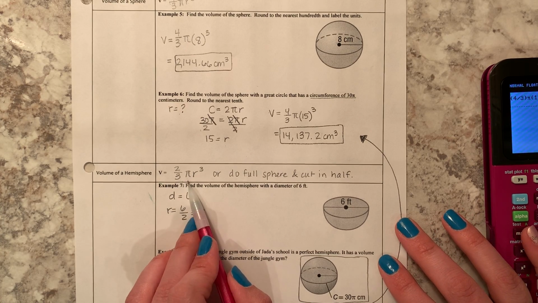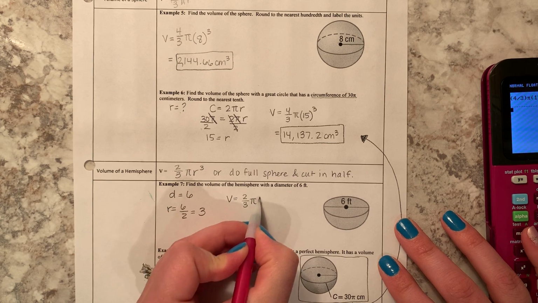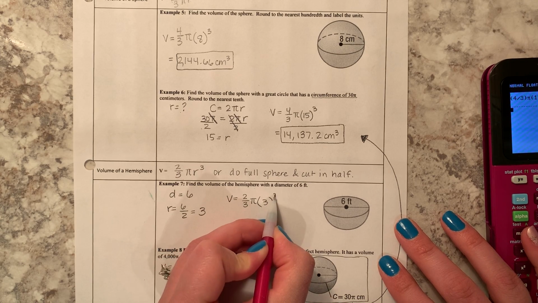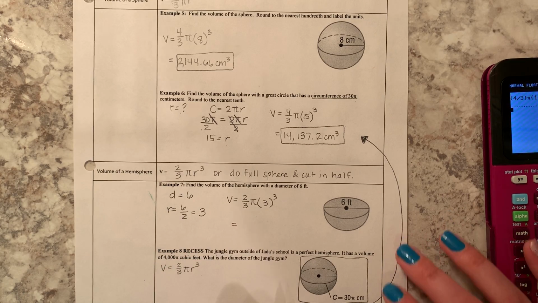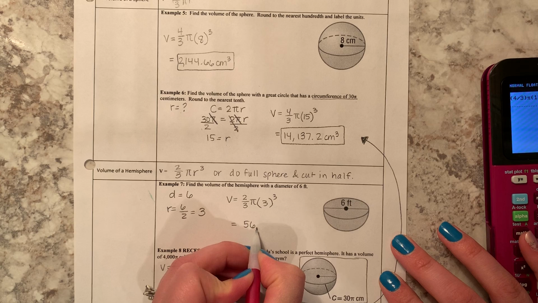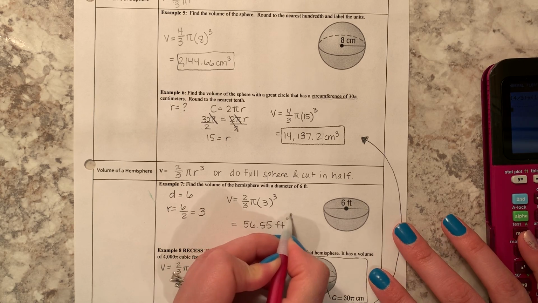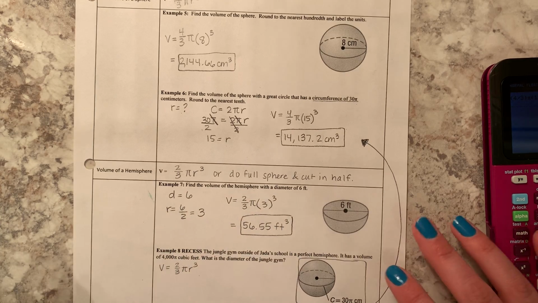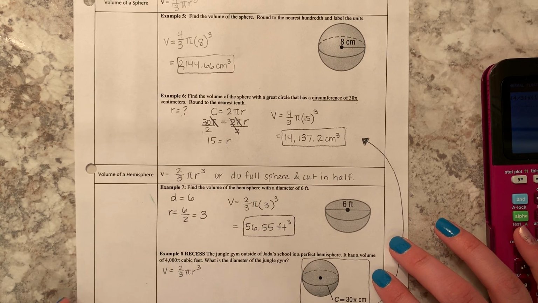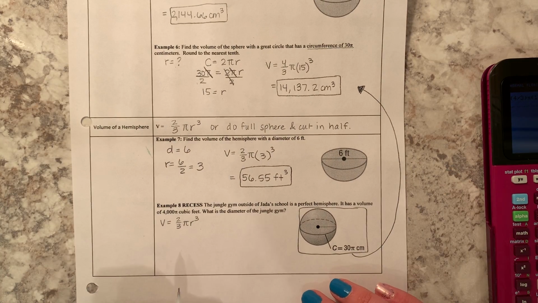So now we can use the hemisphere formula. So we've got 2/3 pi times 3 to the third power. And we plug that in the calculator. If you put that in the calculator, you should get 56.55, and we are using feet here, so feet to the third power, feet cubed. Okay. All right, hopefully that one wasn't too bad.